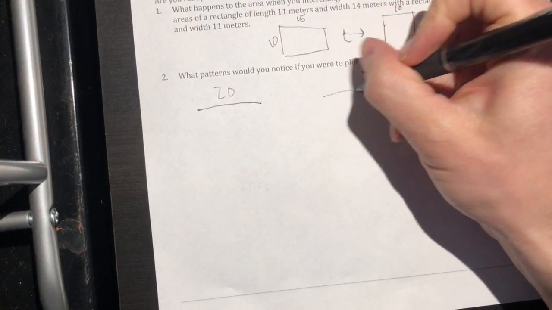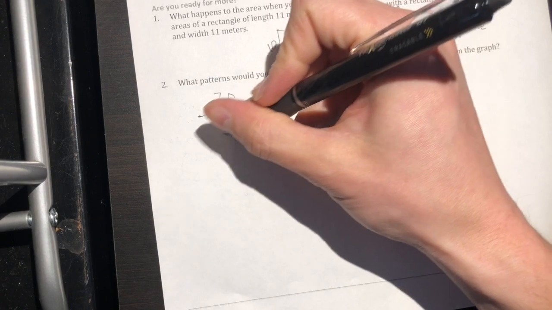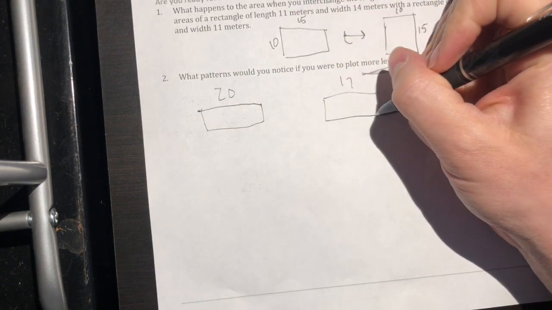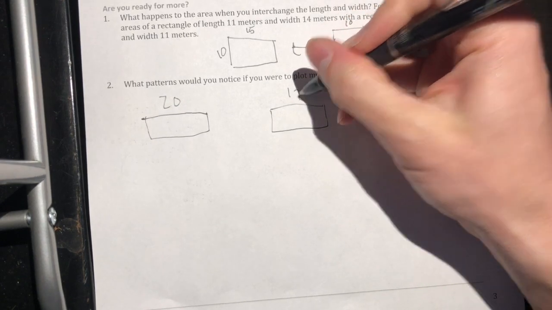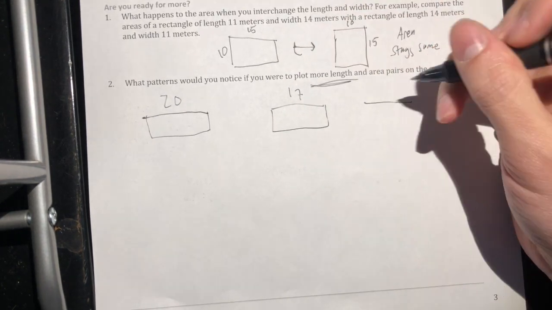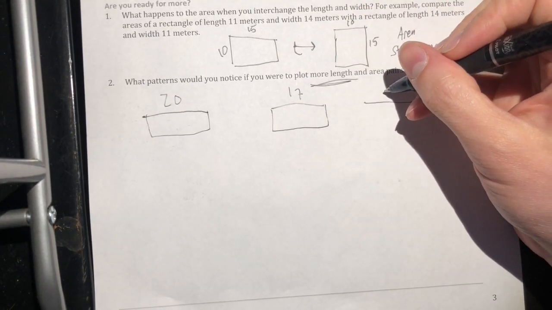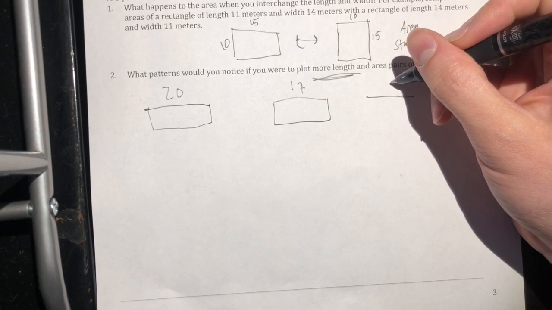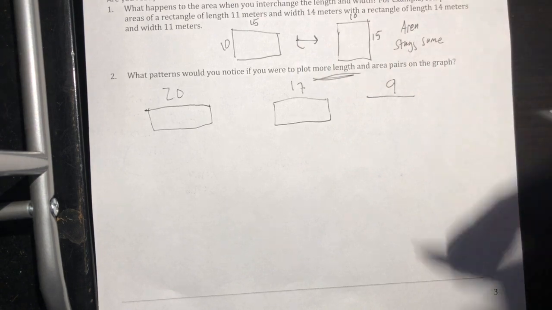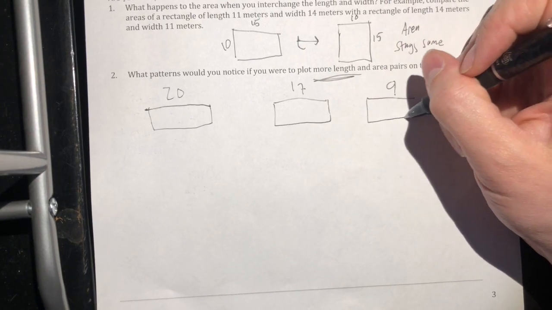So I'll say my length is 20. I'll do a length of 17. These are not drawn to scale, as you know. You know me by now, I'm not drawn to scale. And we'll do a length of, let's just do 8. No, I'm not gonna do 8. You'll see why. We'll do 9. All right, so find the width and the area if those are my lengths.